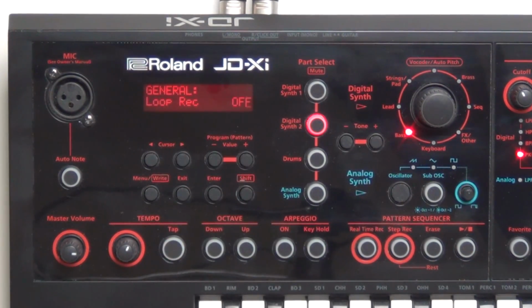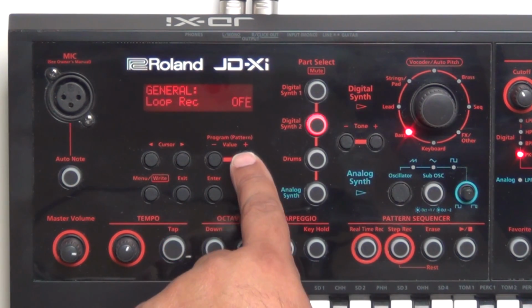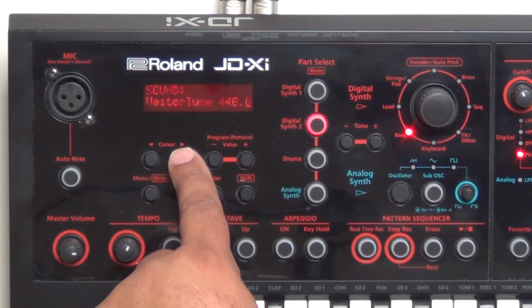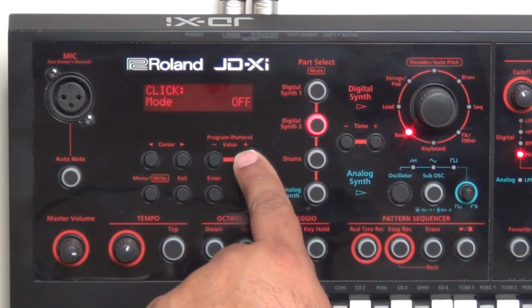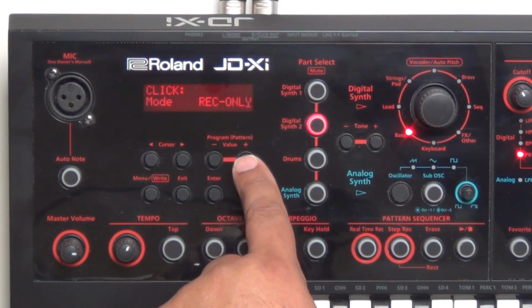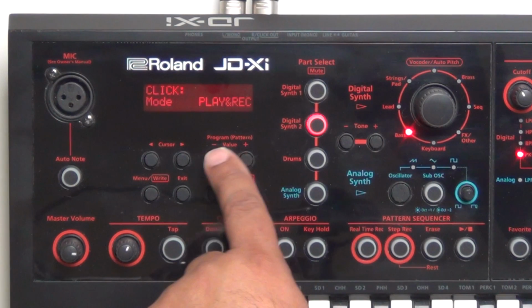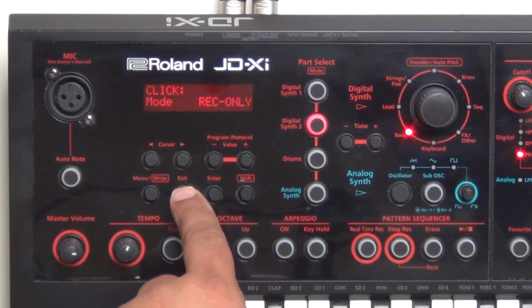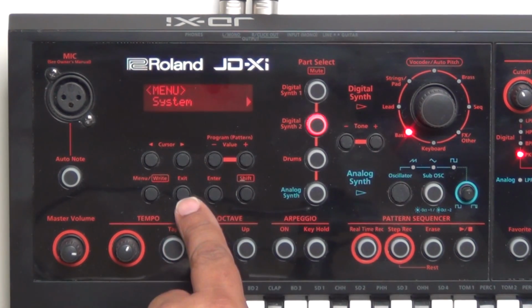I can put loop record, so that way the real-time record doesn't turn off automatically. So I'll go ahead and put that to on. And now I'm going to go to the right some more, and I'm going to go ahead and put click mode, and I'm going to use my plus: play only, record only, play and record. So for our example, I'm going to use record only.